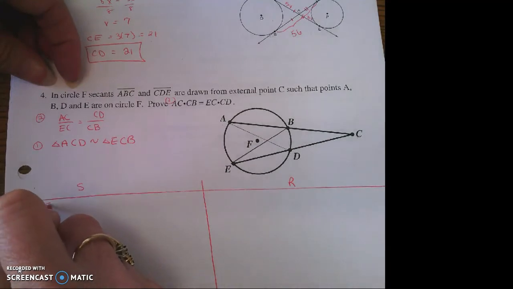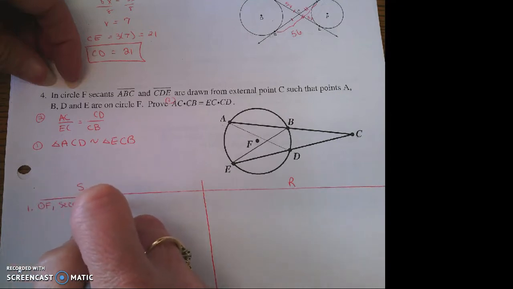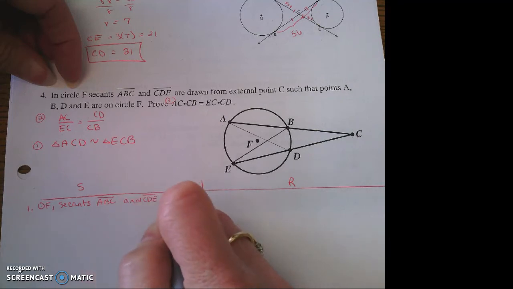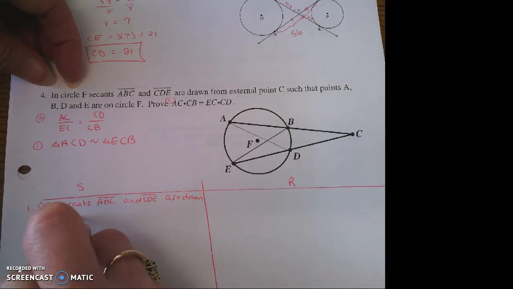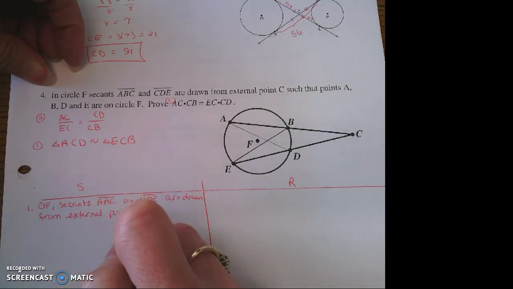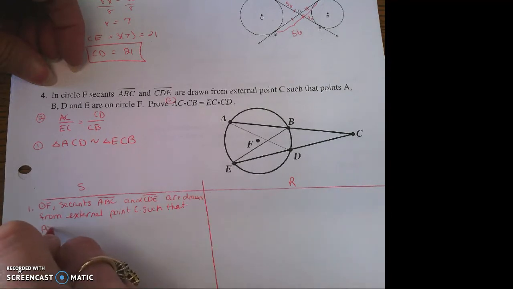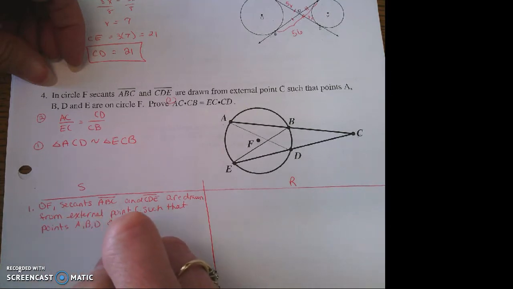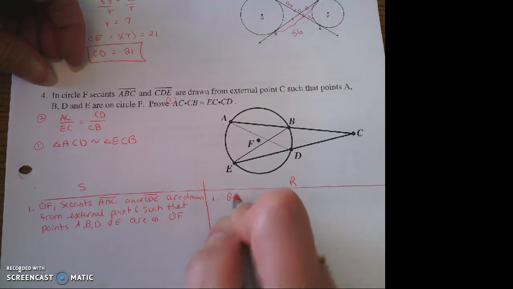So we have circle F, I have secants ABC and CDE are drawn from external point C such that points A, B, D, and E are on circle F. So that was all my given.